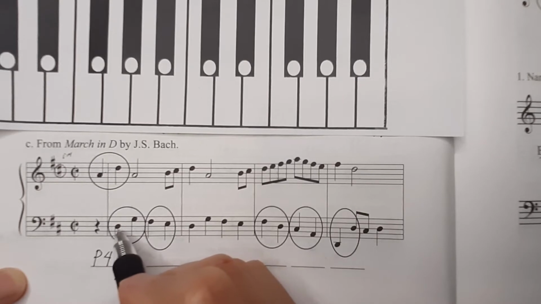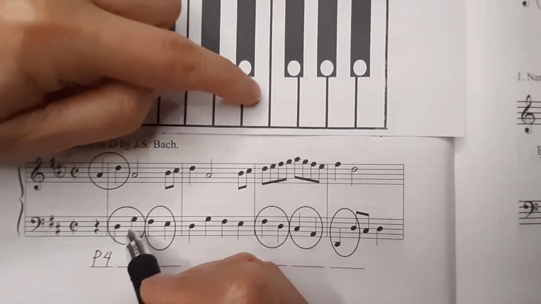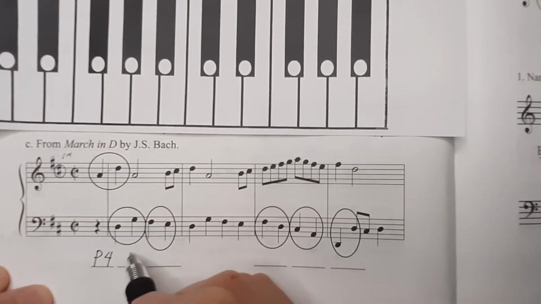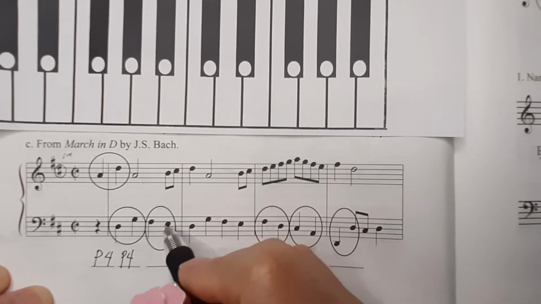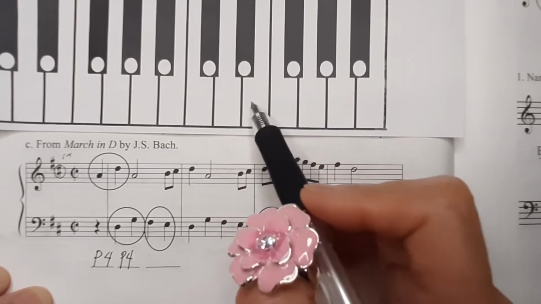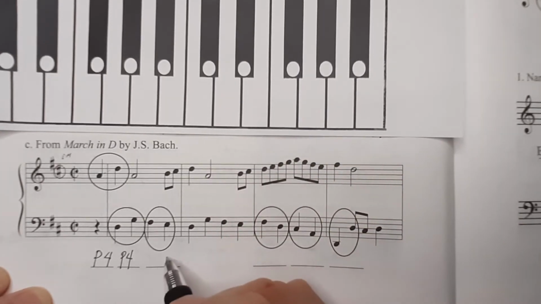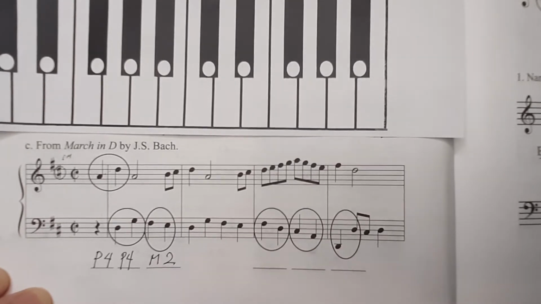To the second one. Now this is D, and this is G. D, E, F, G. Again, here we go. D, E, F, G. Fourth, right? Again, perfect fourth. Now next one, bottom one is E, the top one is F sharp. Never mind the sharp now, no accidentals now. Here we go, E and F. How many is that? That's an interval of 2. And what do you call it? Major second.